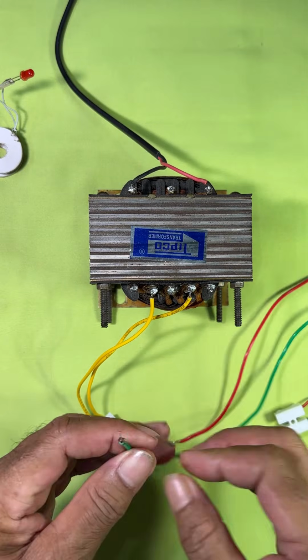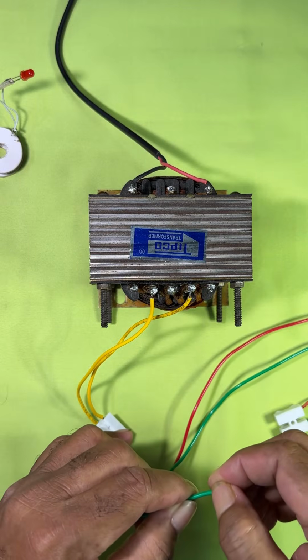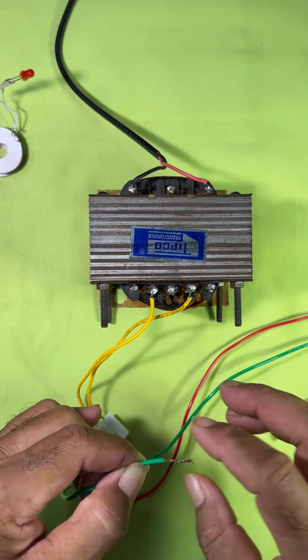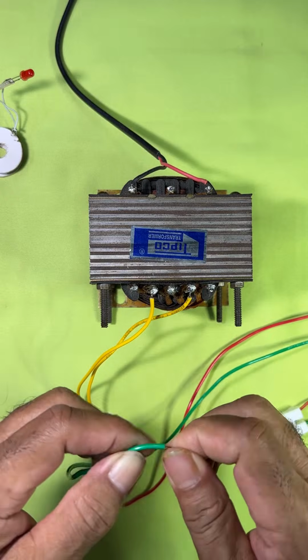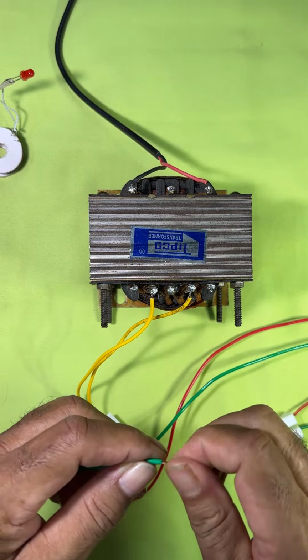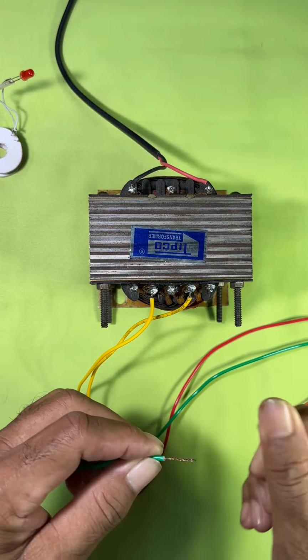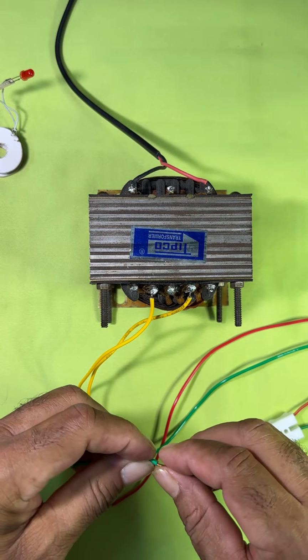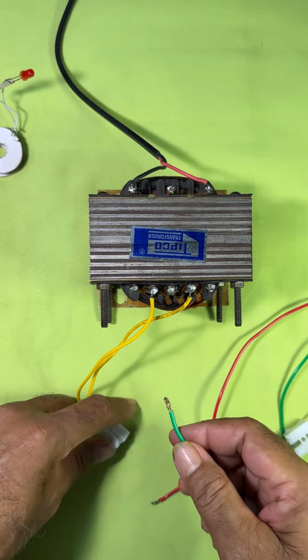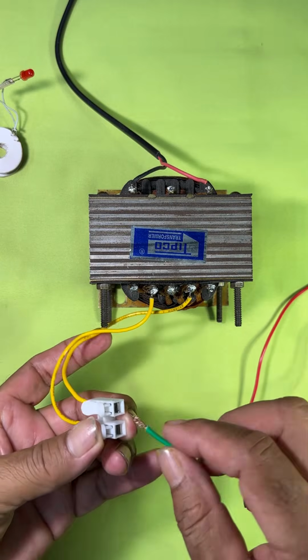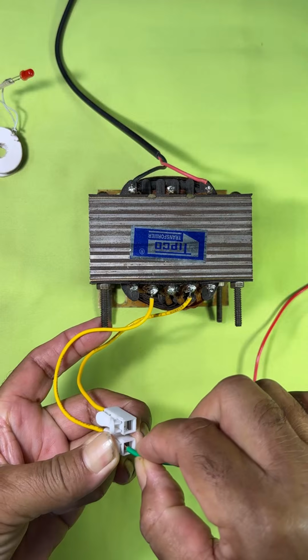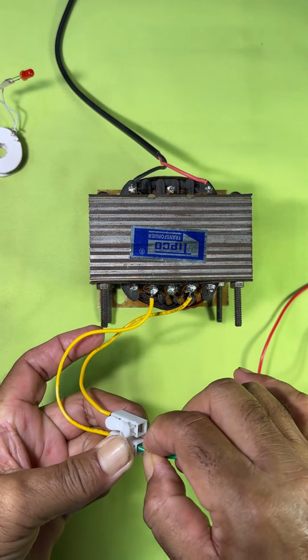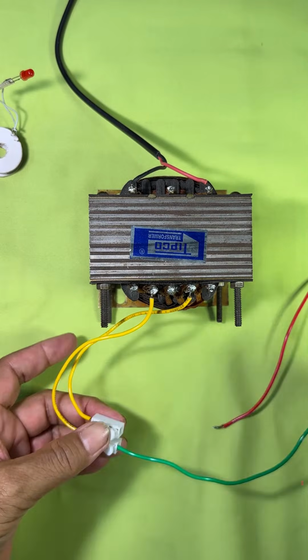It is a little thicker, and this particular portion I will twist, again twist, put it here, tight.